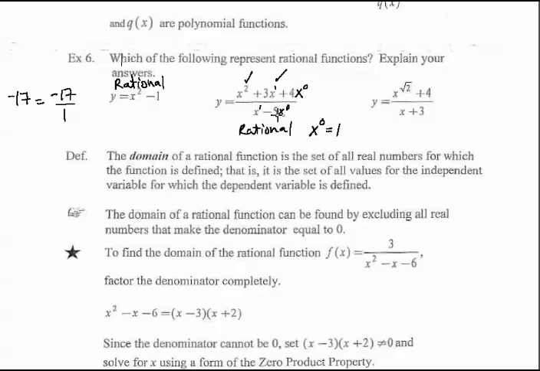So putting an x to the 0 out to the side allows us to see a variable there. And then 0 is a whole number. But putting x to the 0 there is just the same as placing a 1 beside the number. And 1 times any number is just that particular number.